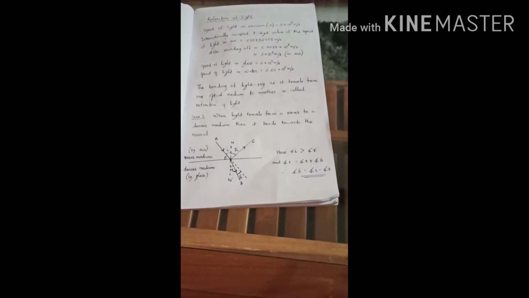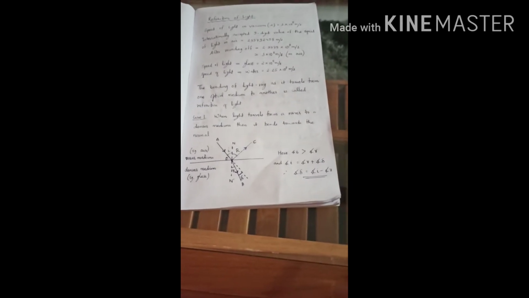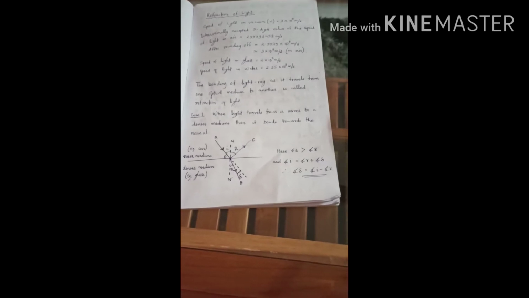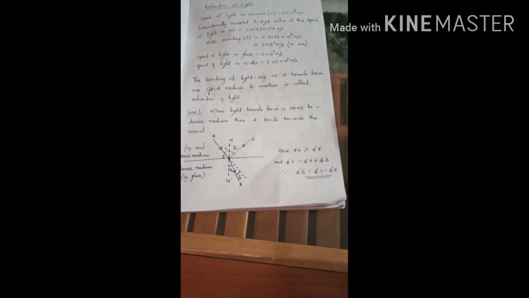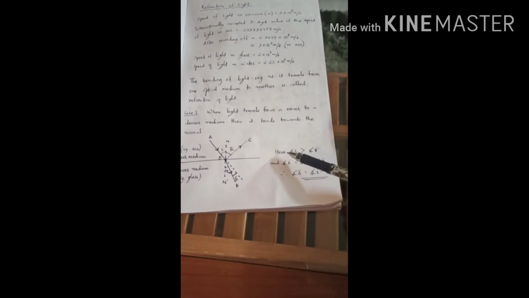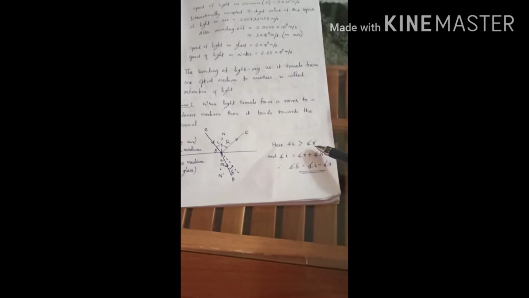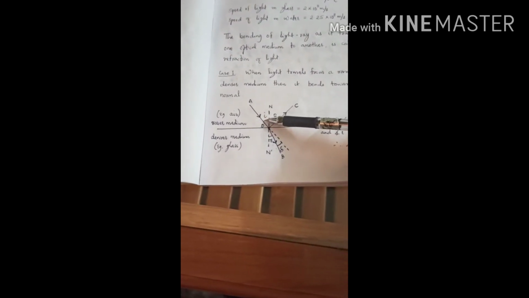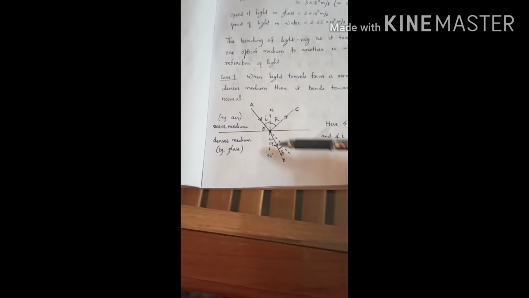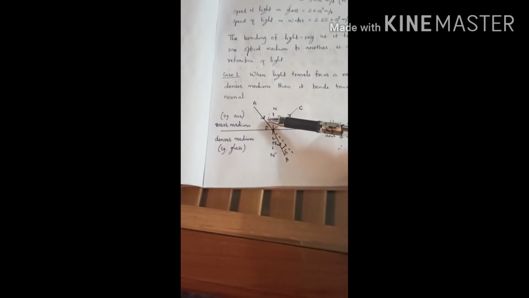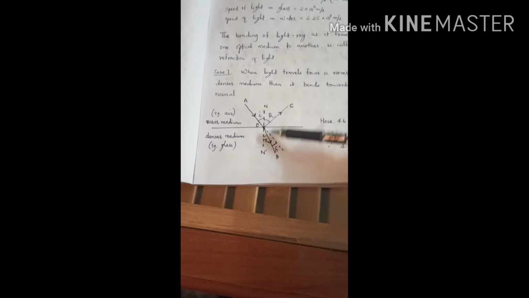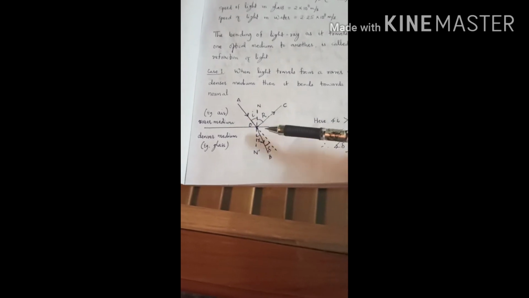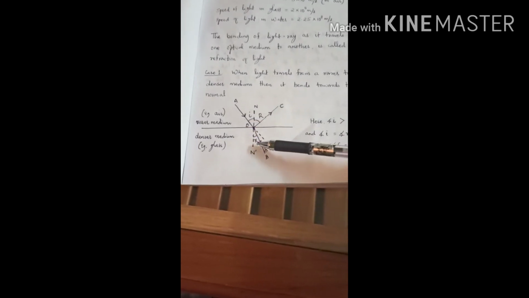Now in the last video, we have seen that when light travels from a rarer medium to a denser medium, it bends towards the normal. Here the angle of incidence is greater than the angle of refraction, and angle of incidence I is equal to angle R plus angle delta, because this angle and this angle are vertically opposite angles, so they must be equal to each other.